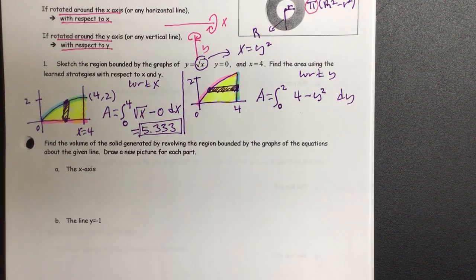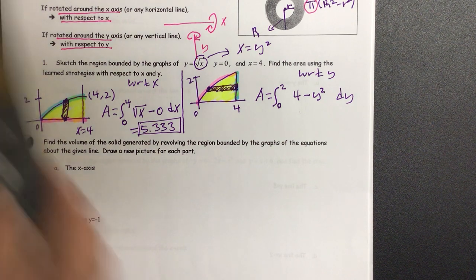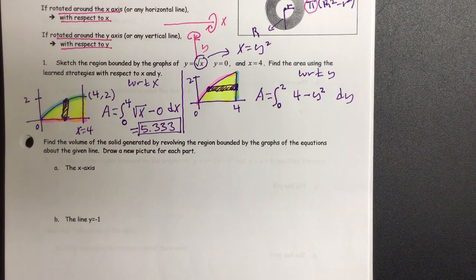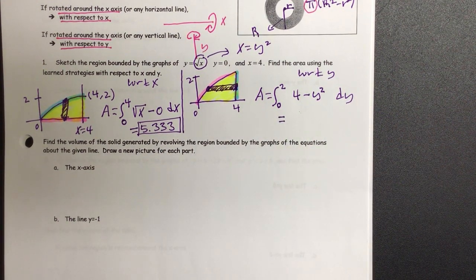Okay, when we're typing this in on the calculator, can you use a variable y if you want? Yeah, okay, but then x is easily accessible, so why even bother? So go ahead and type this one in. The area should be the same.